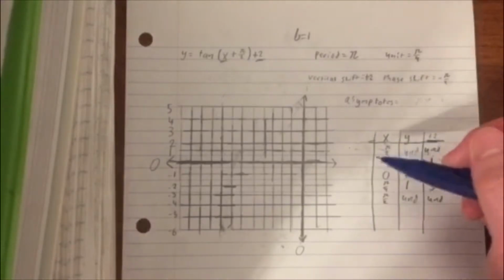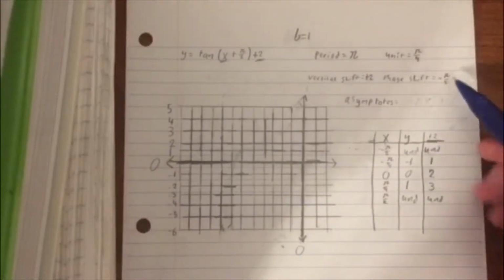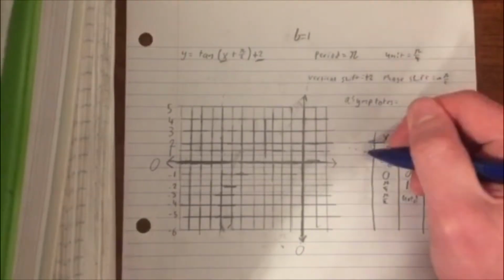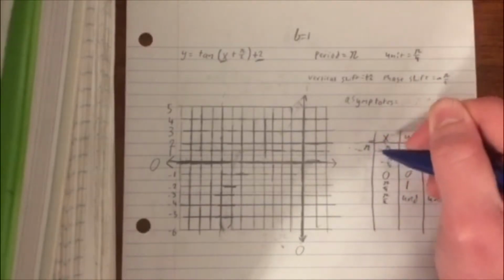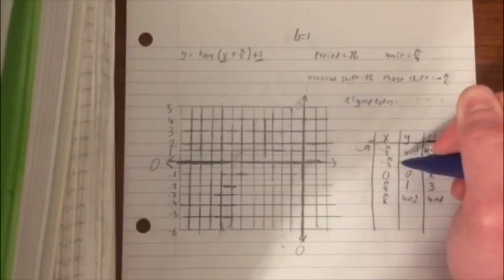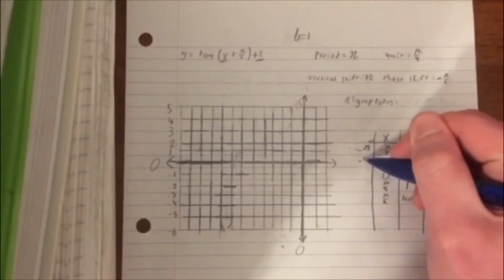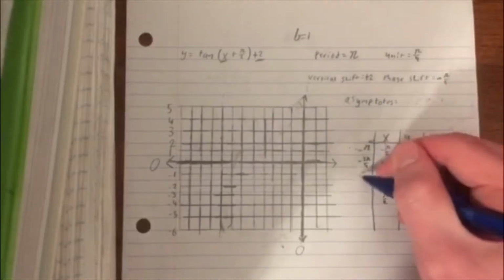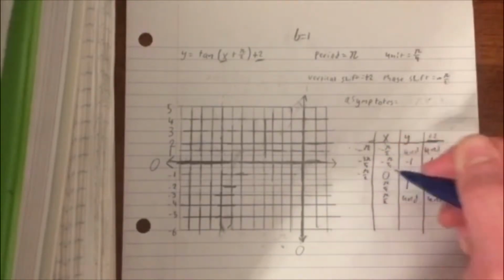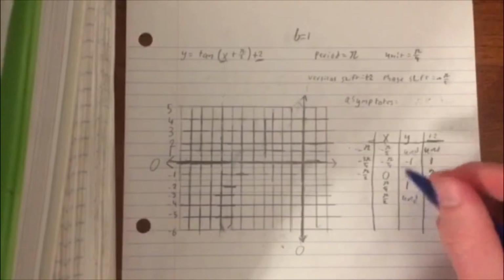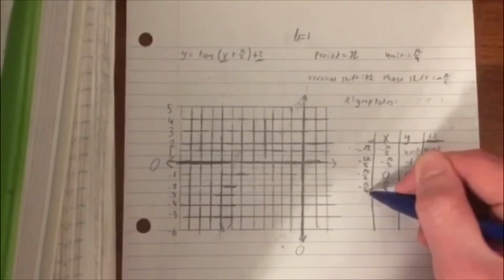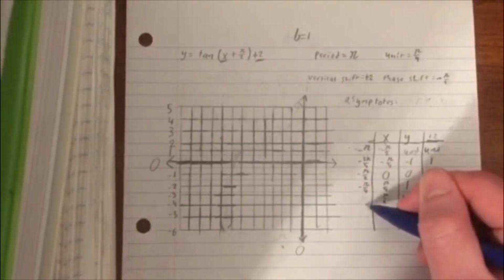For the x shift, or the phase shift, we're subtracting by pi over 2. So negative pi over 2 minus pi over 2 becomes negative pi. Negative pi over 4 will become negative 3 pi over 4. 0 will just be negative pi over 2. Pi over 4 will become negative pi over 4. And pi over 2 will become 0.